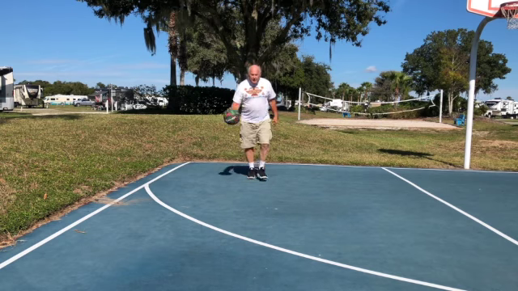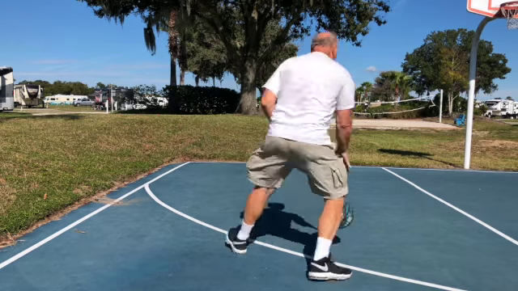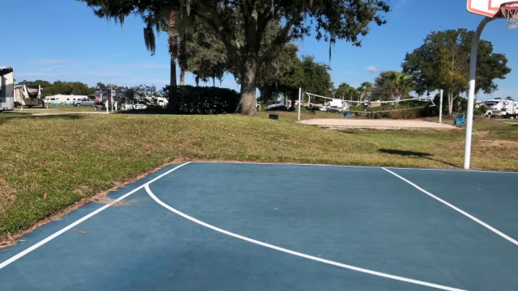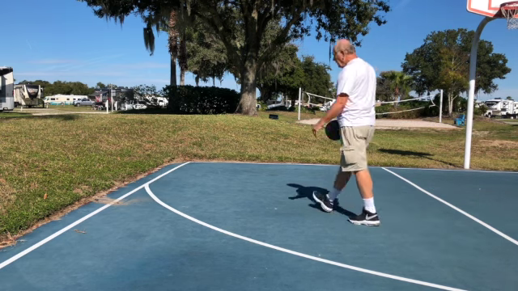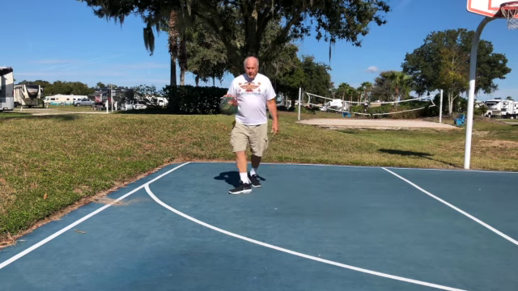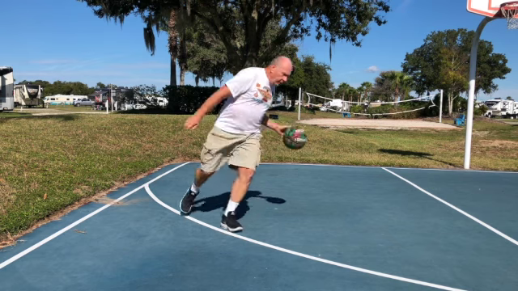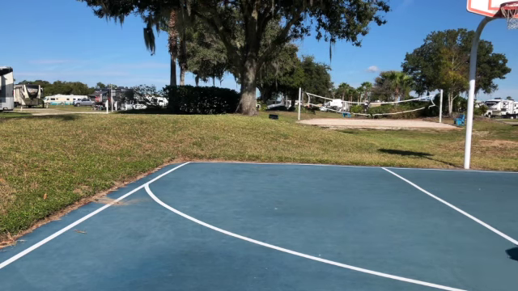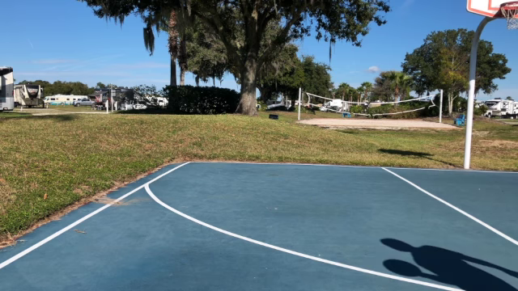Here's the spin dribble. There's the spin dribble. Between the legs. And the hesitation.